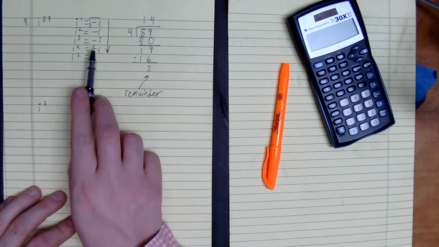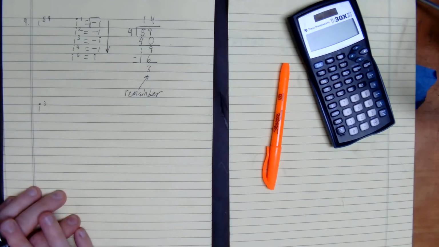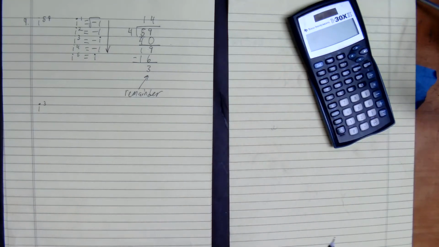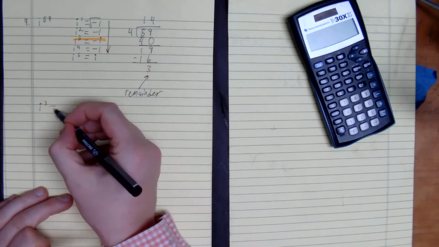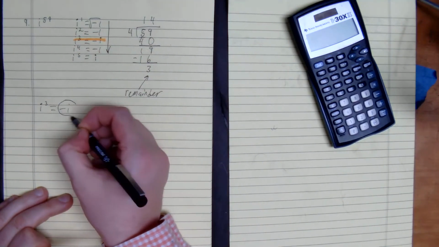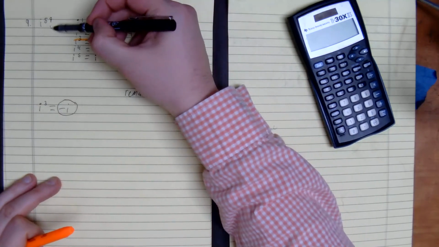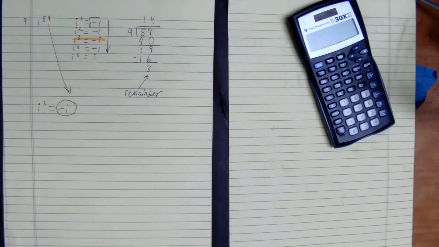We really want to simplify all the way. So i to the third power, as we can see from the list we have memorized, is equal to -i. So i to the 59th, simplified all the way, is just -i. And that's all you need to know. You don't need to classify it.